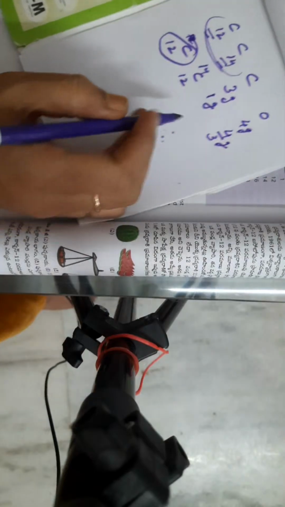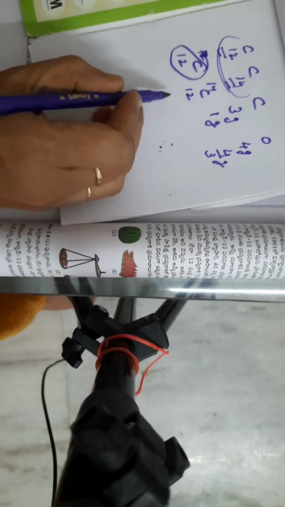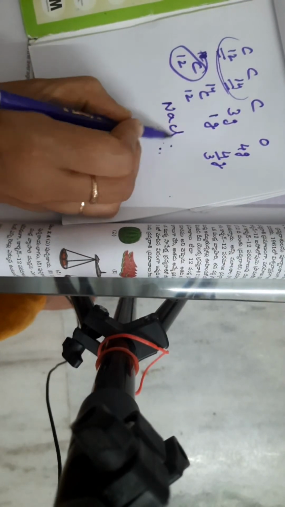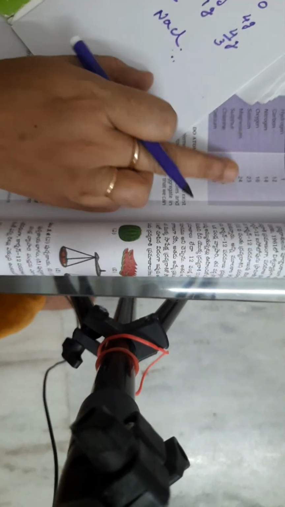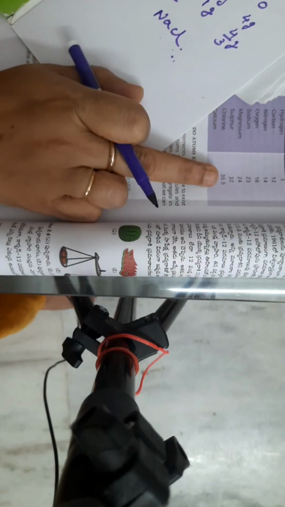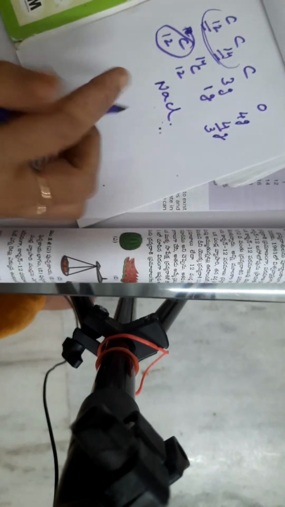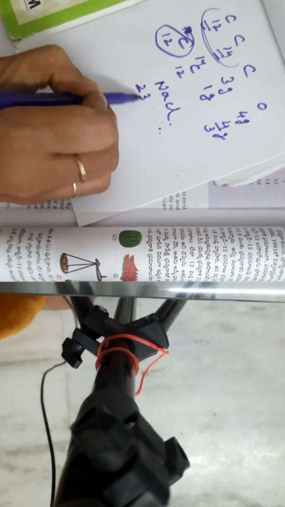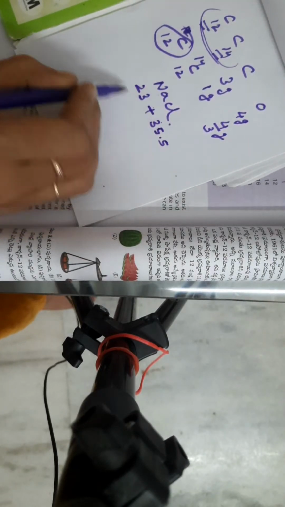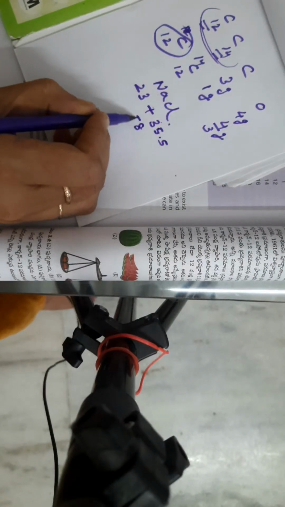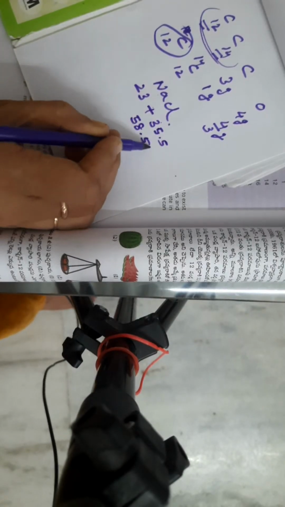If you want to find out the atomic mass of sodium chloride, from this table, how are we going to calculate? Sodium's atomic mass is given as 23. Chlorine is given as 35.5. So first we will write sodium's atomic mass 23 and then chlorine 35.5. Then add them together. Thus it is 58.5 u.